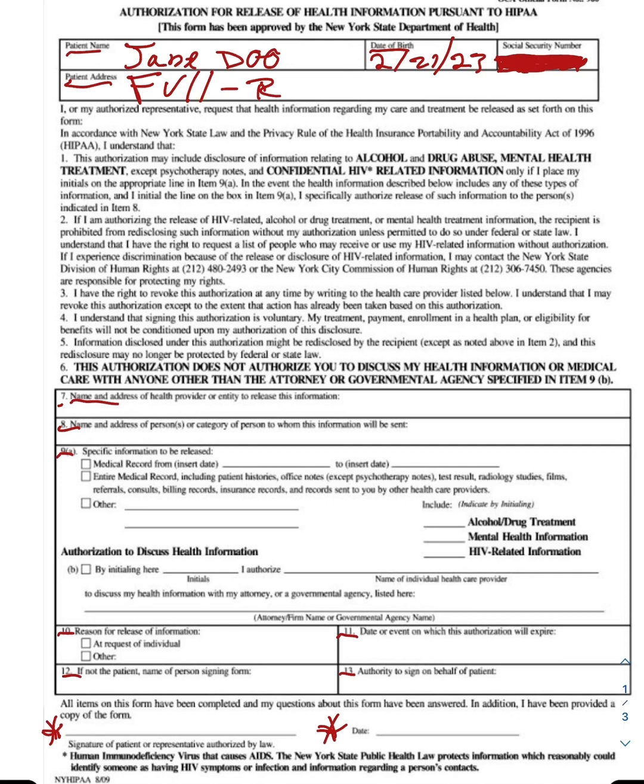Okay? He is the one releasing a copy of your medical records, and you have to remember the records belong to the cardiologist. The information is about you, but the cardiologist owns the records. They are his business records, okay? So that's one.